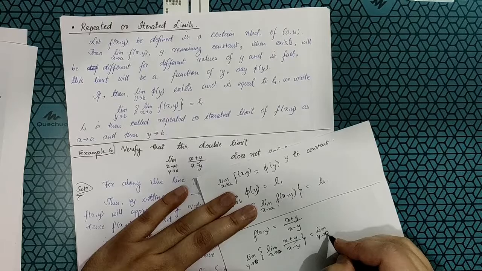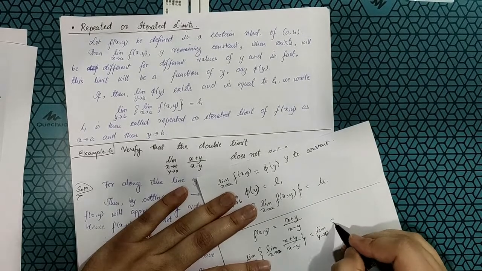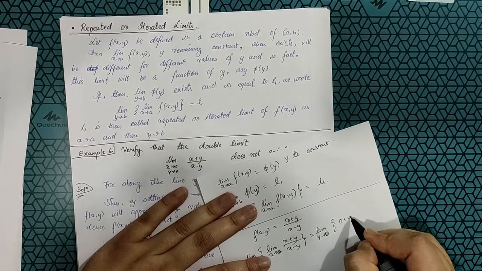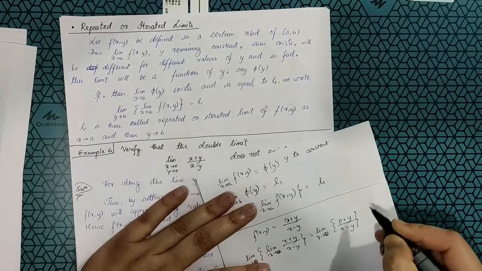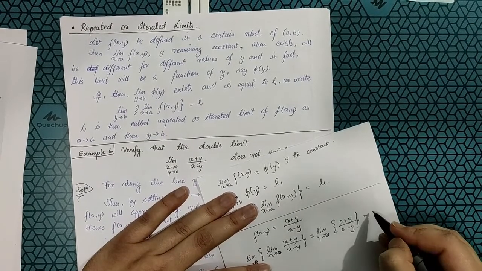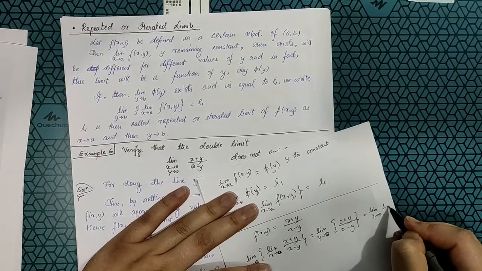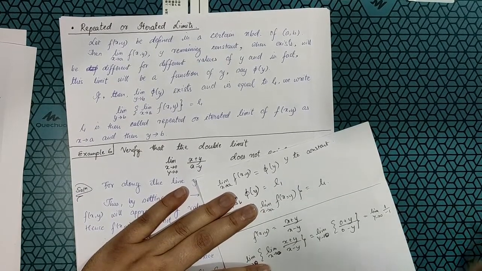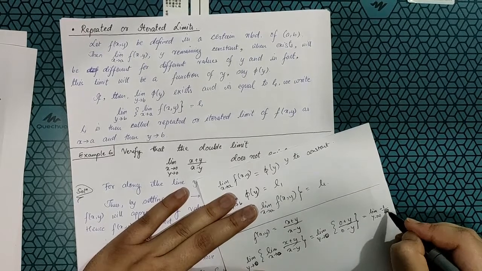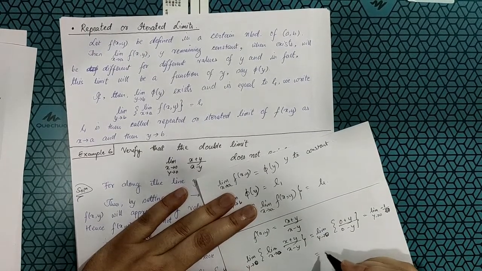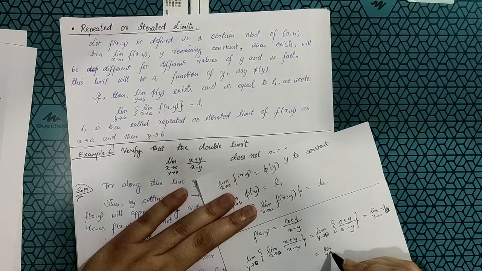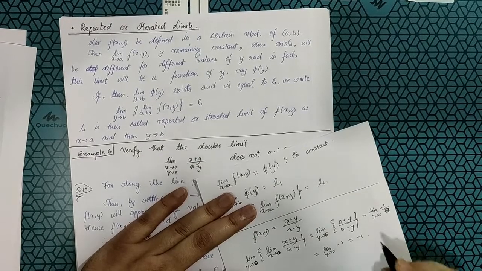So limit x tends to 0 will be, we just put the value. So this is 0 plus y over 0 minus y. So this is limit y tends to 0 of y by minus y. Y and y will cancel, which is minus 1. And hence we get limit y tends to 0 of minus 1 is equal to minus 1.